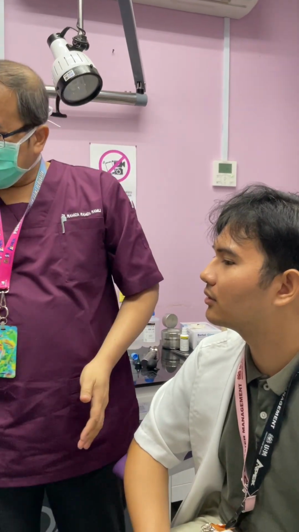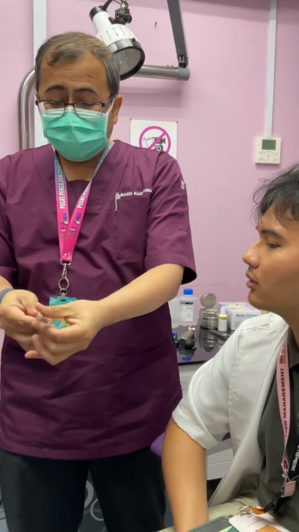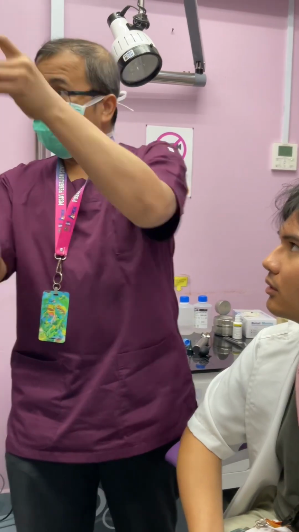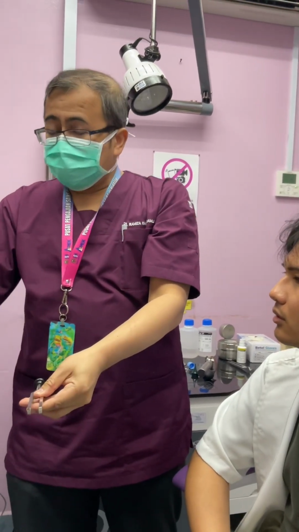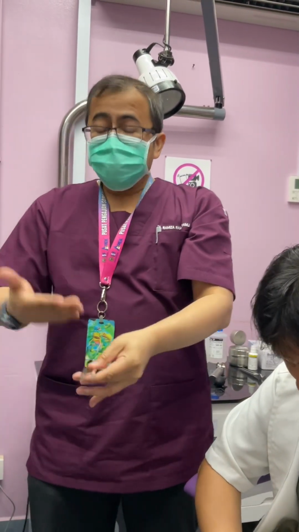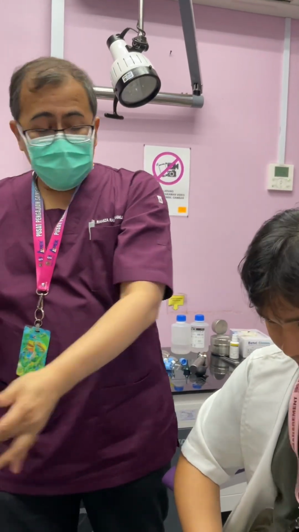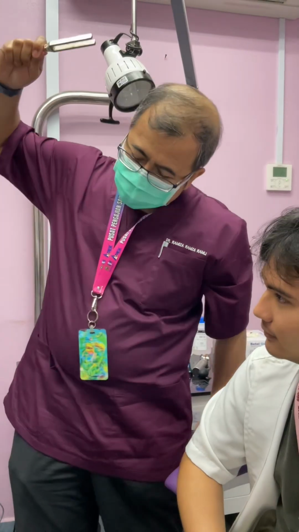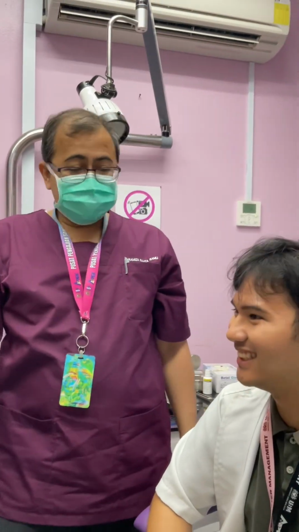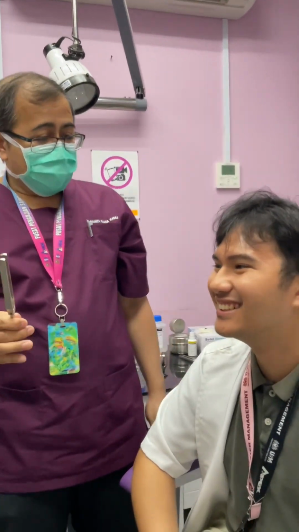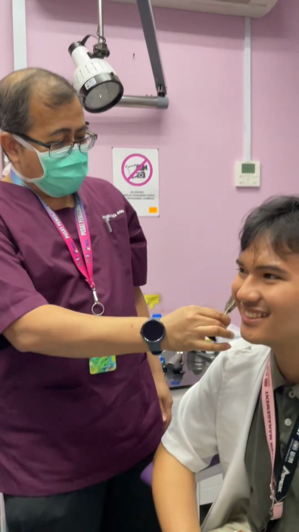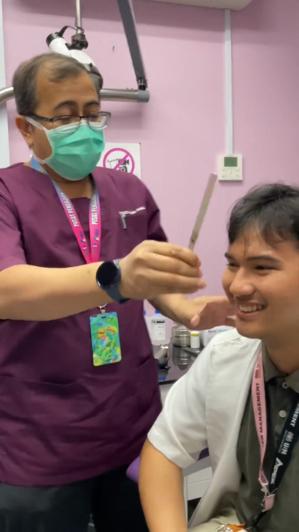I put all these forks there, multiple sizes: 512, 256, 128. I said, do a Rinne test. That student took one, struck the table, and they just did this. Can you hear? They put the fork on the table and it started vibrating.